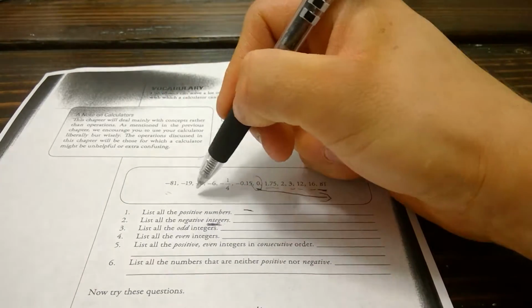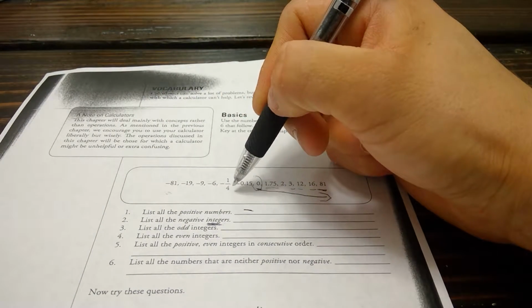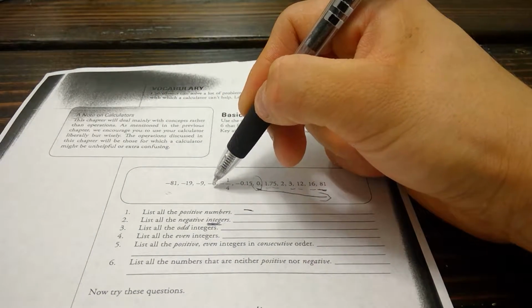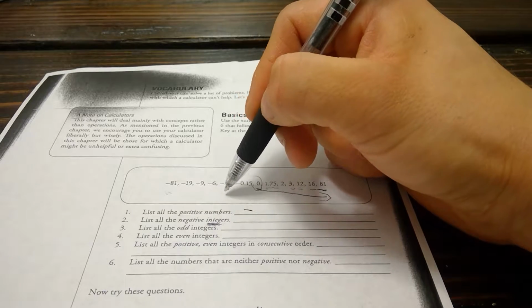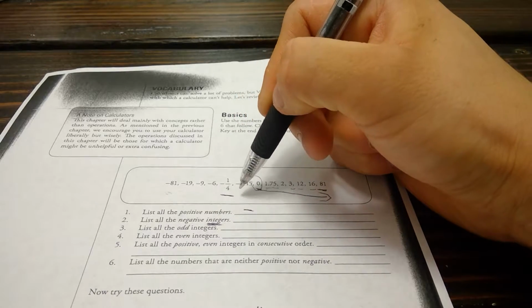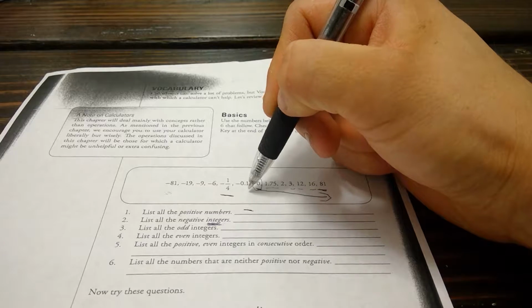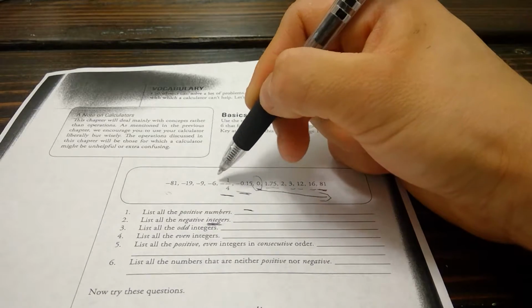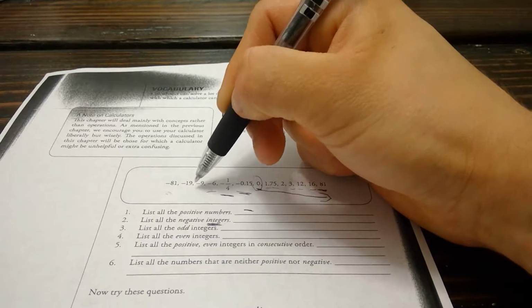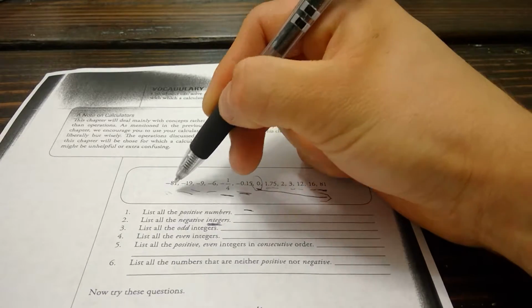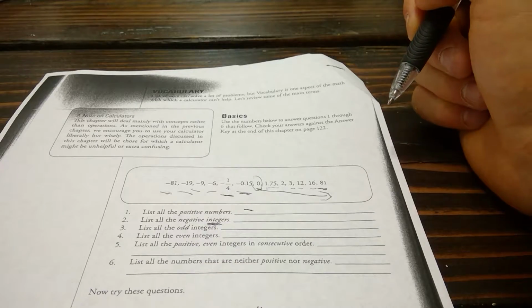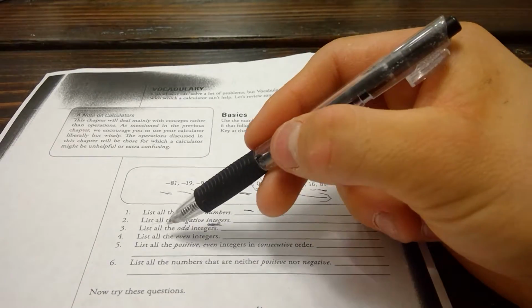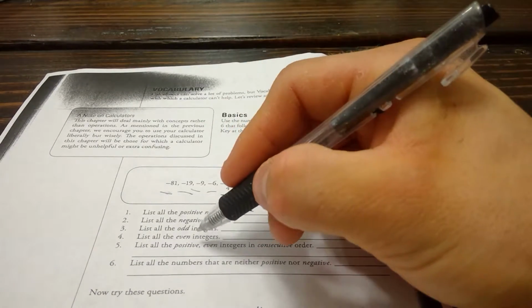So for this question, the negative integers, you're really going to be stuck with only a couple of them, right? So you're not going to count negative 1/4 because that's 0.25. You're not going to count negative 1.5 or 0.15 because it's not whole. So your numbers are going to be negative 6, negative 9, negative 19, and negative 81. Perfect. Now, list all the odd integers.